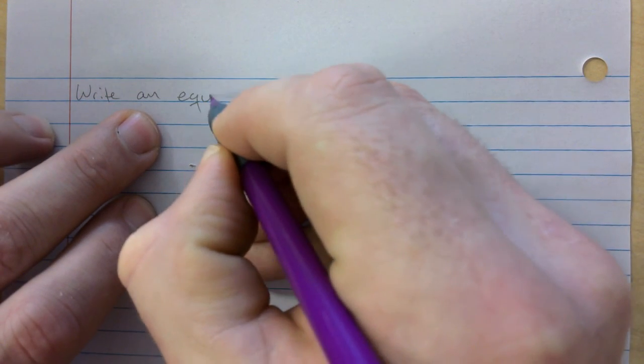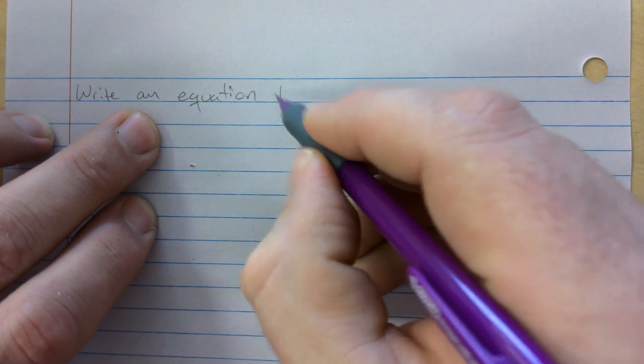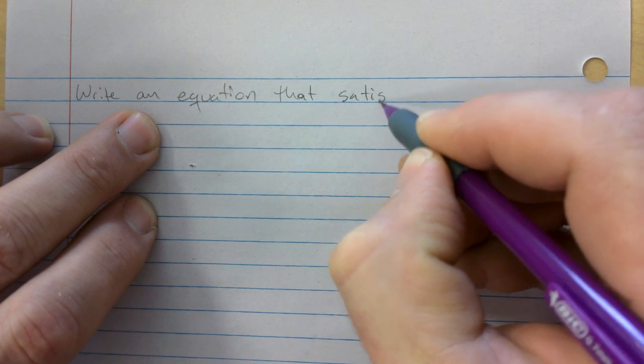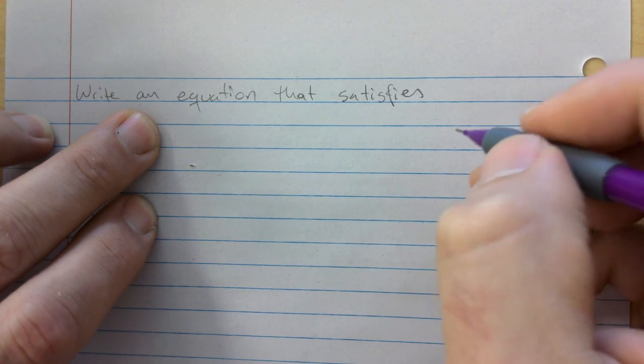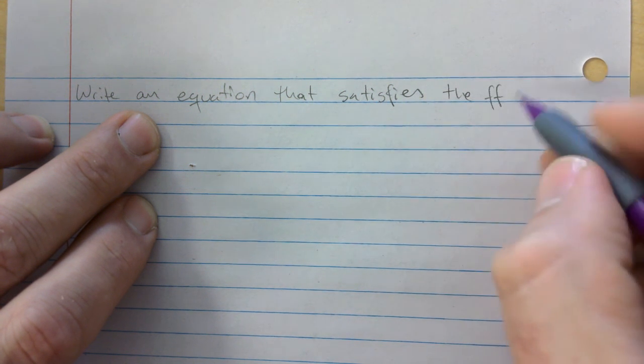Backside. Here we go. Write an equation that satisfies the following conditions.